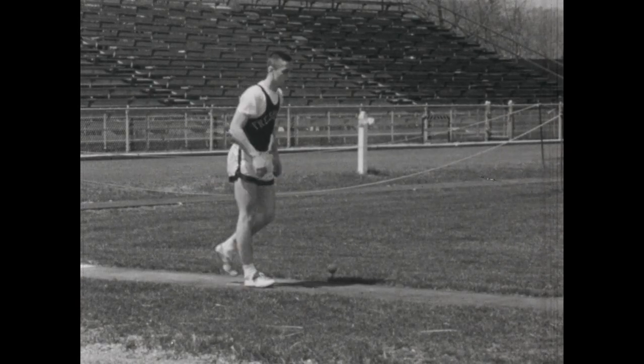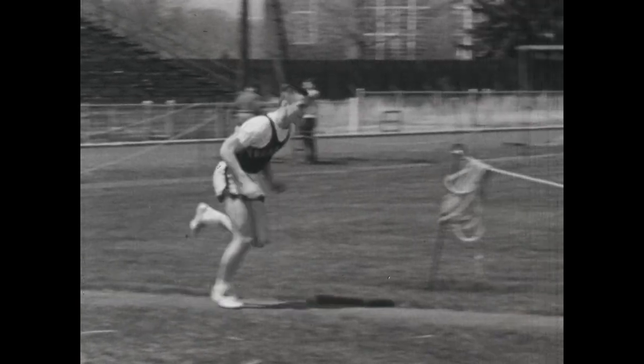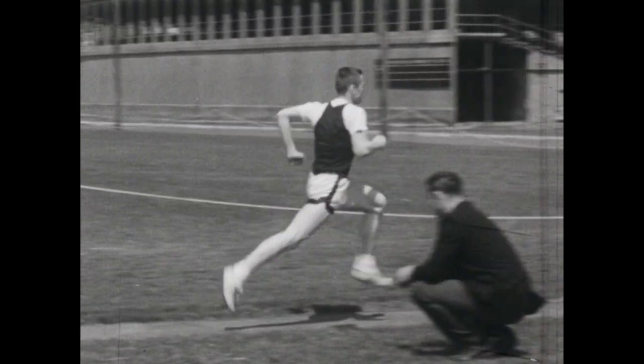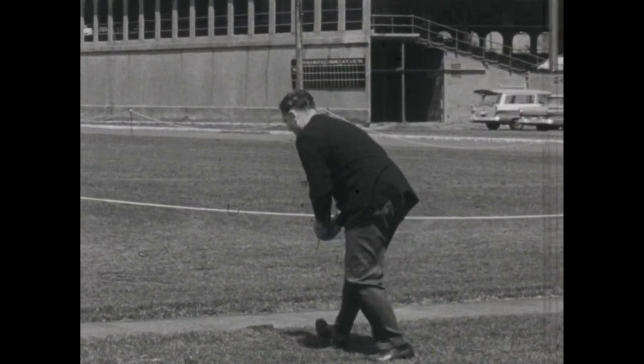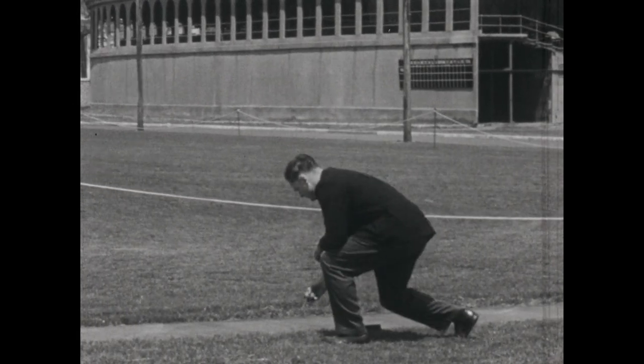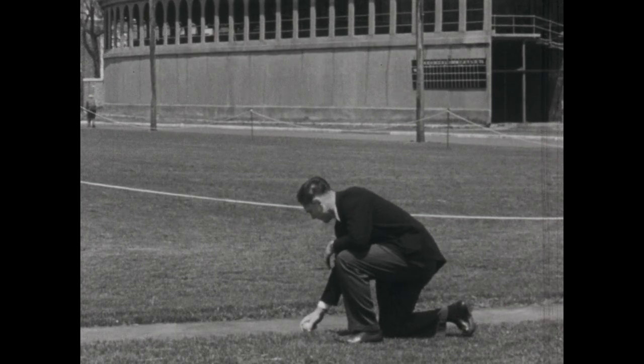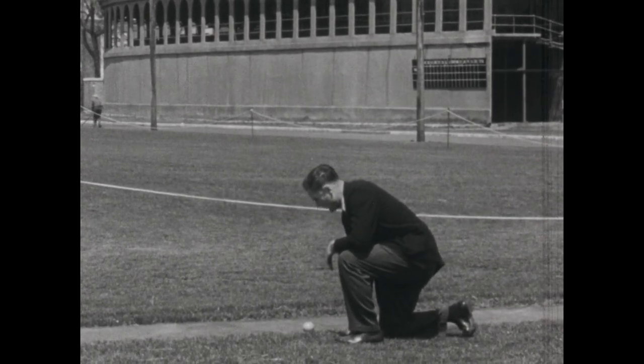The inexperienced jumper is usually helped by a second check mark. The coach stations himself about 50 feet from the board. In that area, he looks for the nearest spot struck by the jumping foot. Though barely seen by the athlete in competition, the second check mark does provide reassurance.